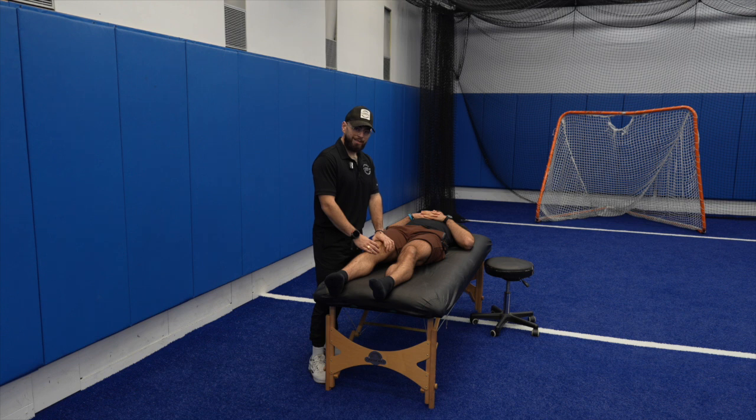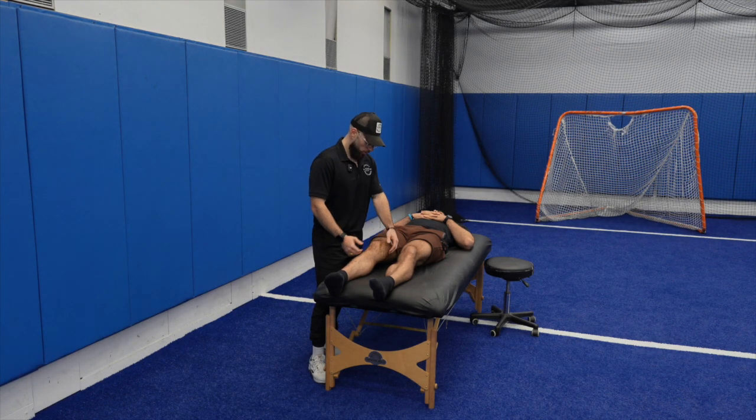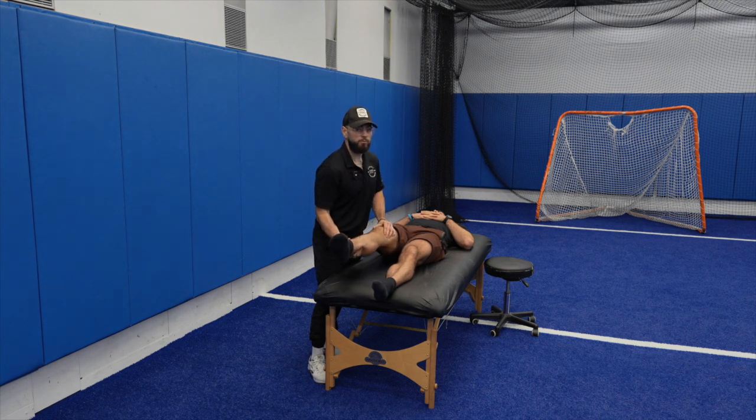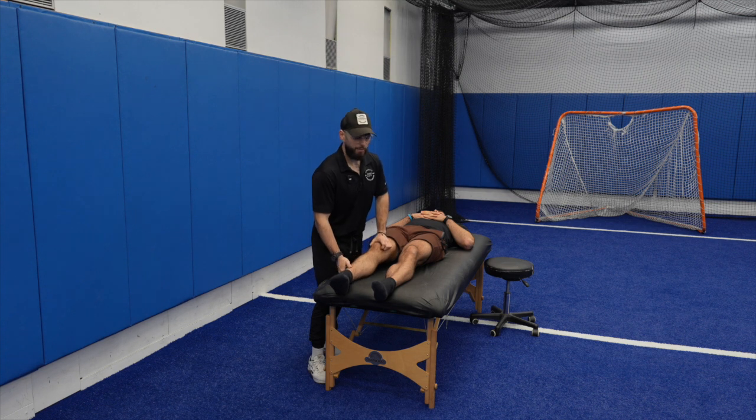So one last condition I'd like to talk about is plica syndrome. So that is like a synovial type membrane that you're usually born with that can be irritated with compression or patella dysfunction. So all you would want to do is track the patella medially, go into flexion, and that would theoretically compress the plica, eliciting pain.